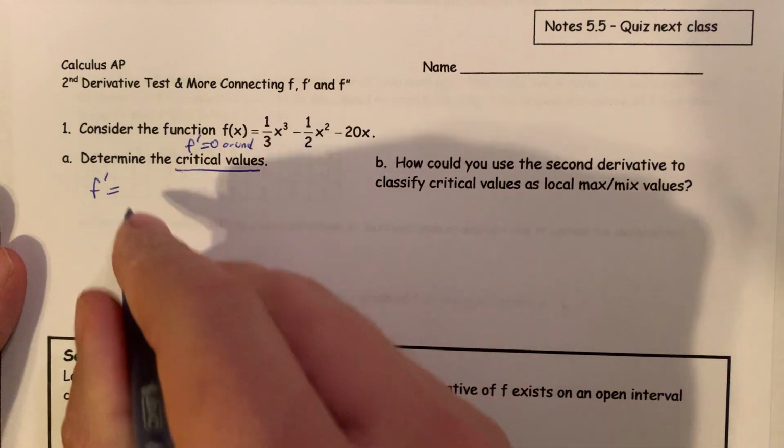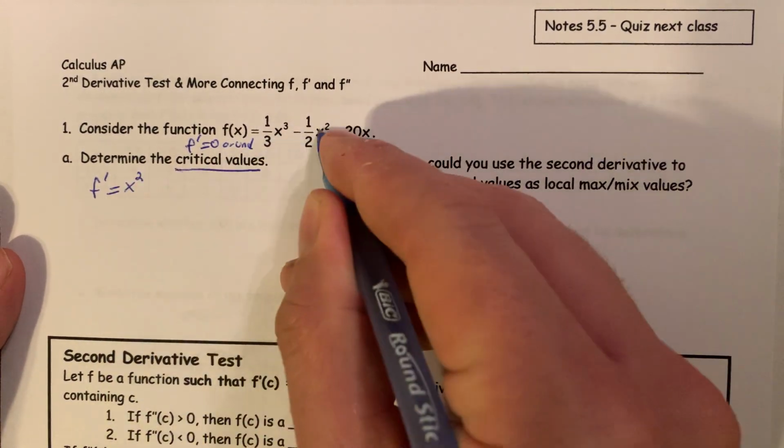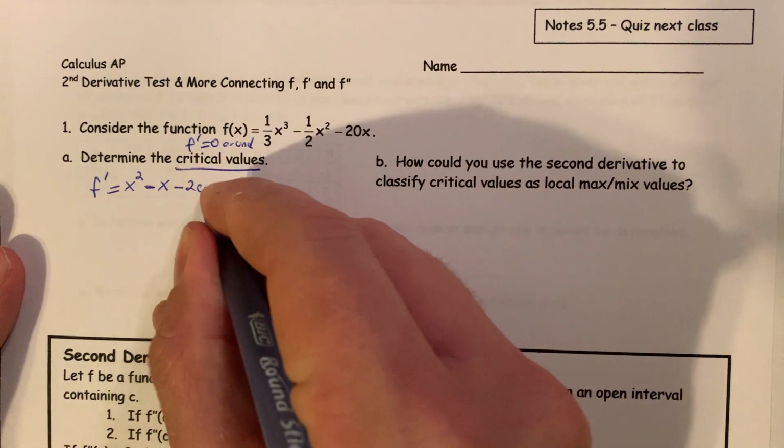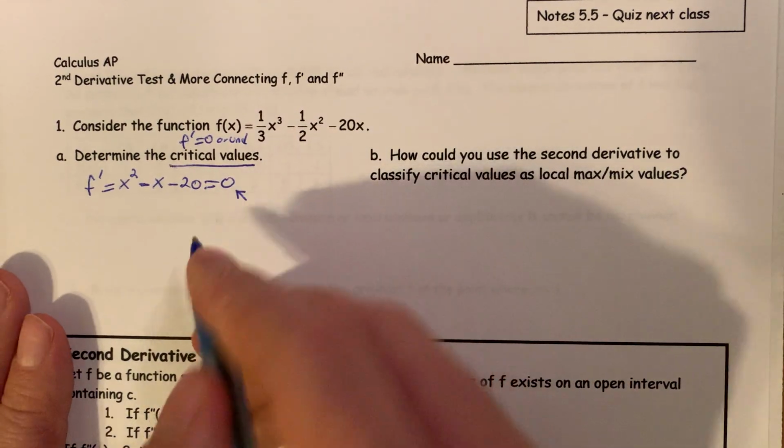This is power rule. We multiply by the power. 3 times 1/3 is just 1. Lower the power by 1. 2 times a half is 1. Lower the power by 1. And the derivative of 20x is 20. We want this to be equal to 0. Make sure in your work you're putting equals 0 there.